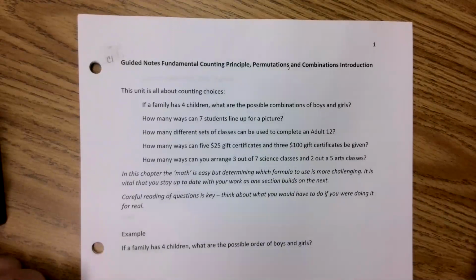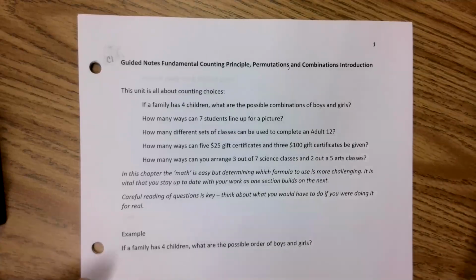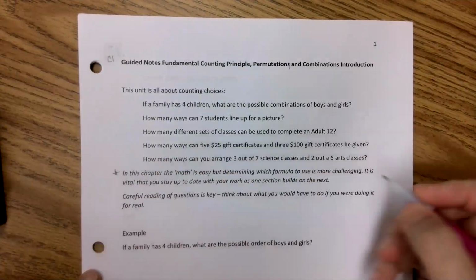If you hint right now, every single answer that you get should be a whole number. Some of them get really big. If you're getting a fractional answer or a decimal one, double check what's going on. Just letting you know that. This is my warning to you, right there.